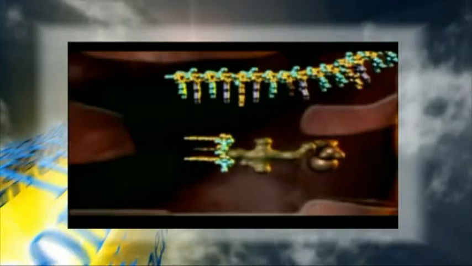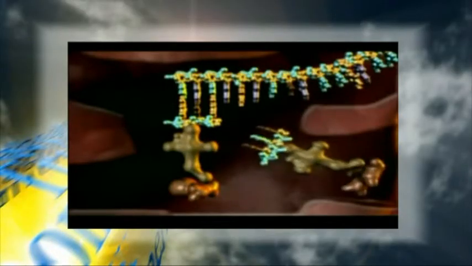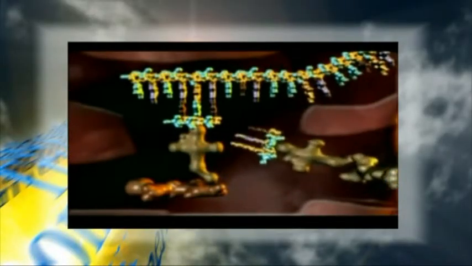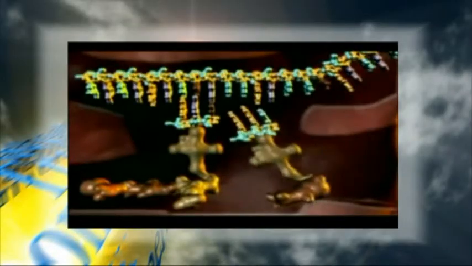The messenger RNA strand is directed to a 2-part molecular factory called a ribosome. After attaching itself securely, the process of translation begins. Inside the ribosome, a molecular assembly line builds a specifically sequenced chain of amino acids.